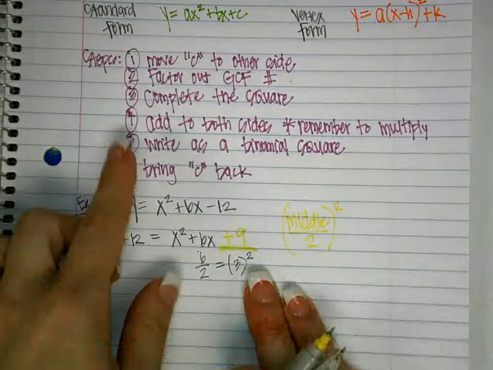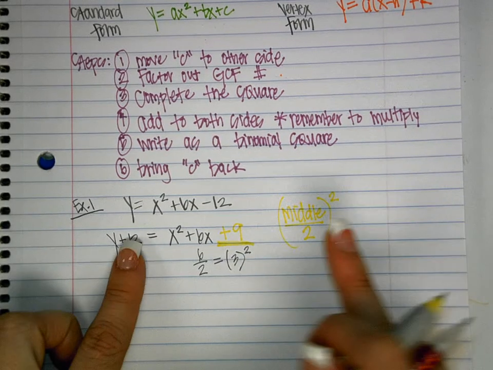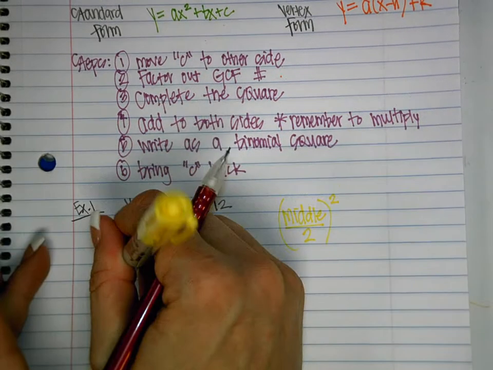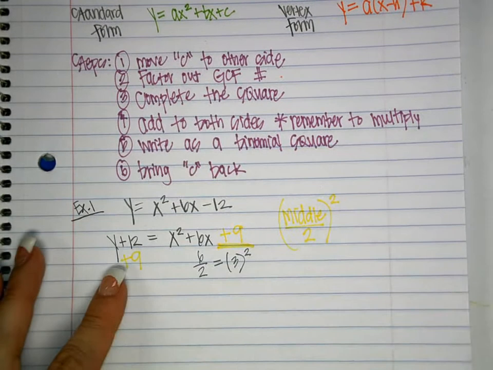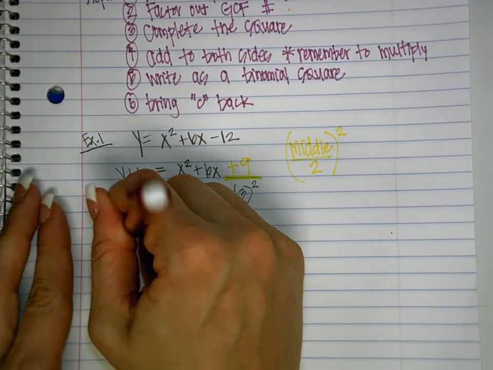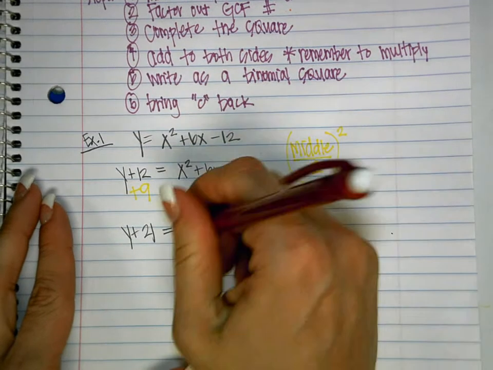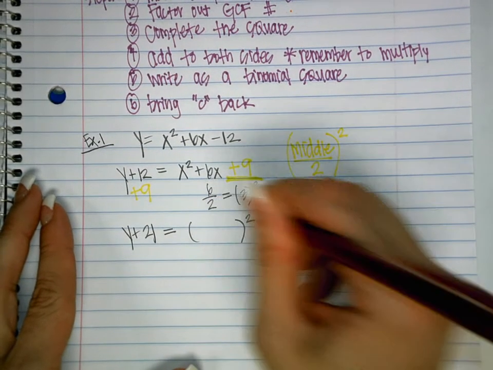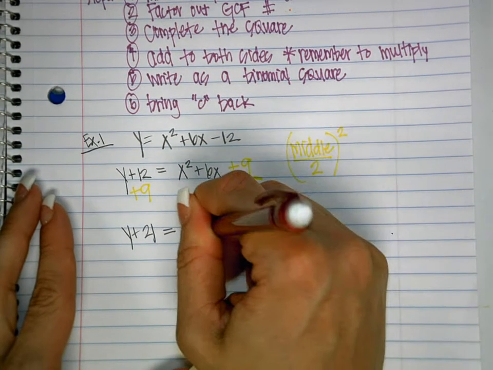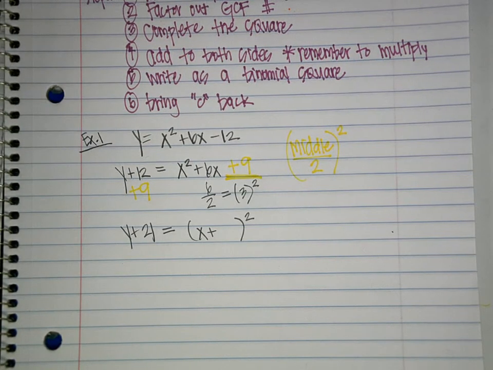That was my next step: add to both sides. This side I added 9. What do I have to do to the left side? Add 9 also. Then write it as a binomial squared. So clean this up. This becomes y plus 21 equals, how do I write this as a binomial squared? I want a perfect square. This is x plus what, squared? Wouldn't it be minus 9?